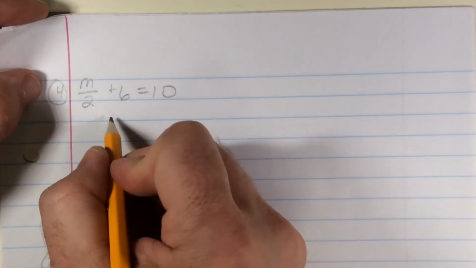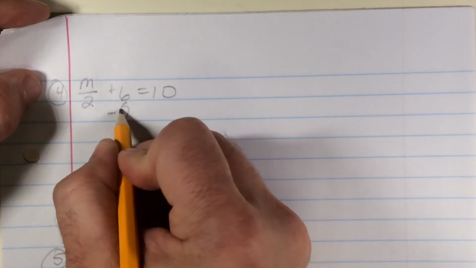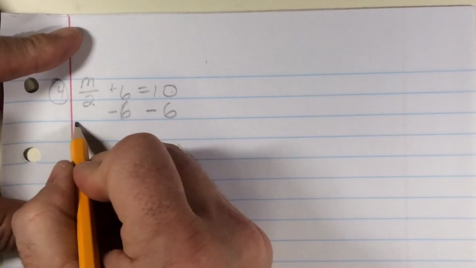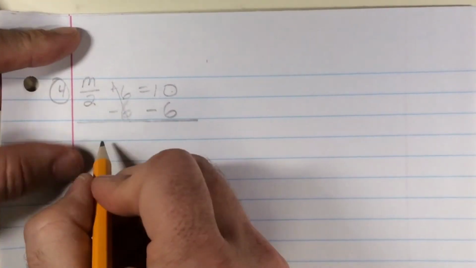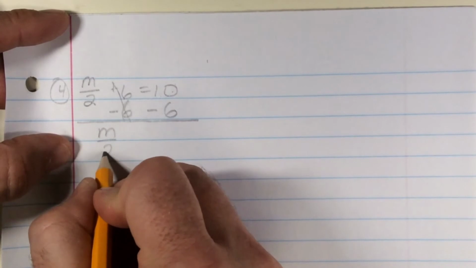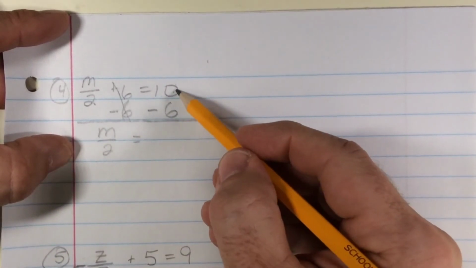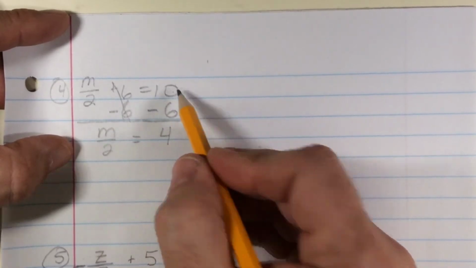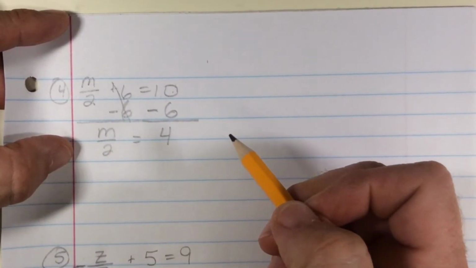Okay, so number 4, first thing we do is get rid of this addition by subtracting 6. Negative, minus 6, minus 6. Those cancel out, leaving us with m over 2 equals 10 minus 6. Different sign, subtract. Keep the sign of the positive because it was the larger of the absolute values.